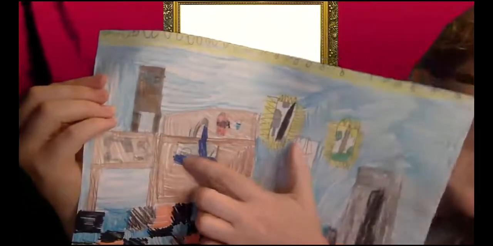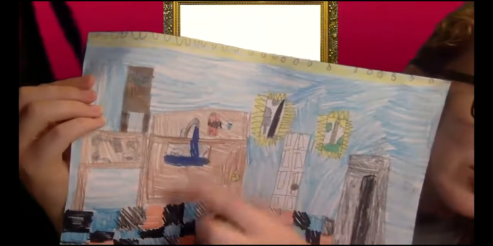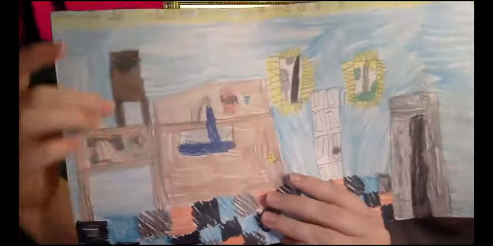Someone has left the sink on and they've got a sink running. There's also dishes in the sink. And then you can see lots of items over here. So that's lots of really great detail.